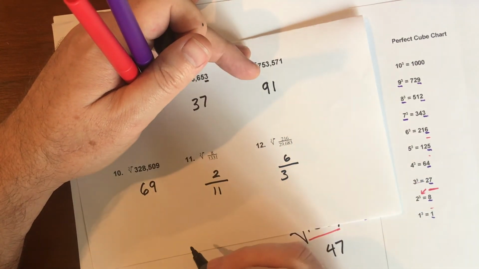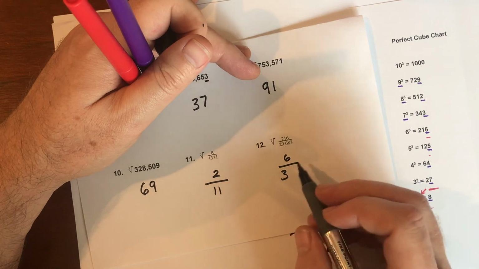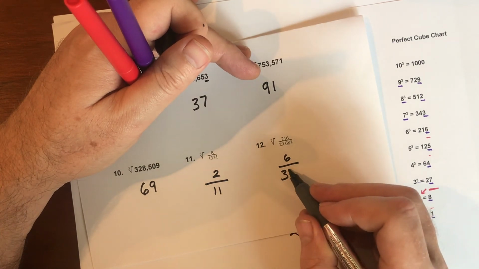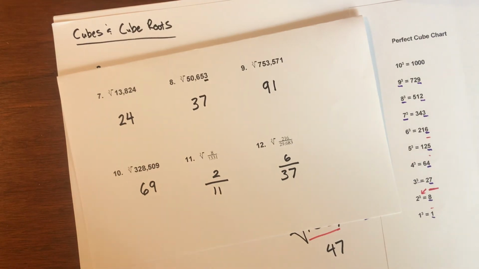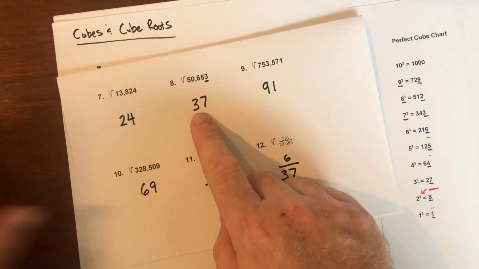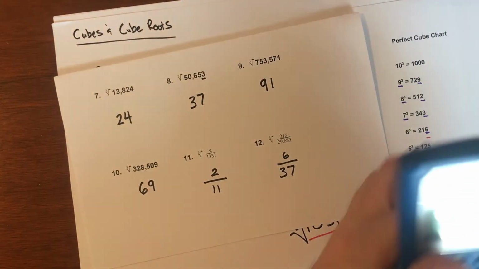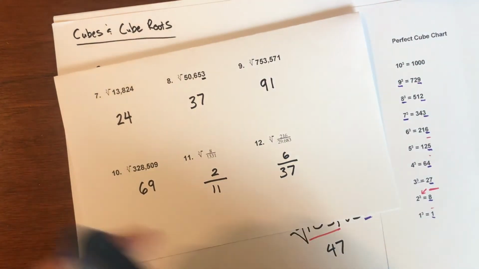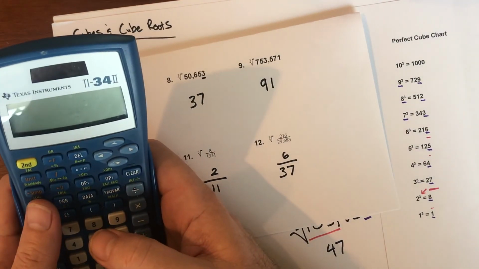Whoa, wait a second. Do you see something strange? Do you? I do. I wrote 37 for this. I wrote 37 for that. This is the wrong number. But it ends with a 3.